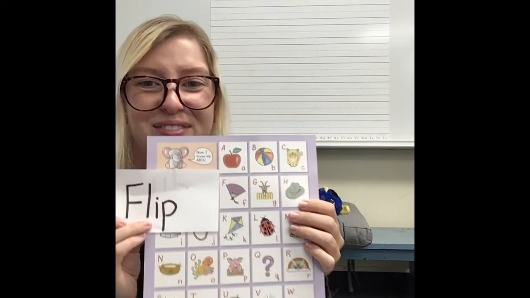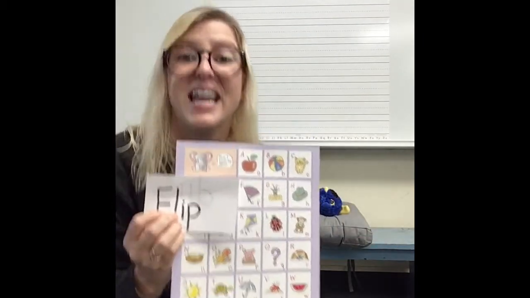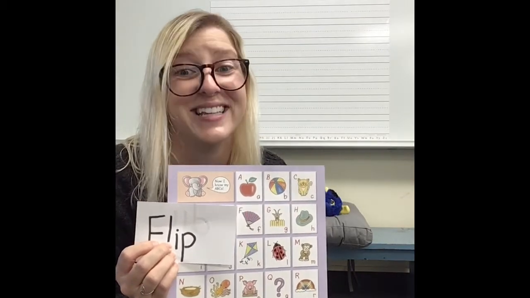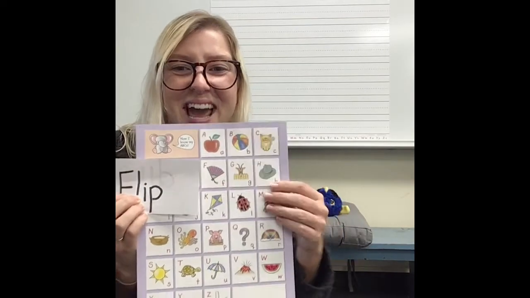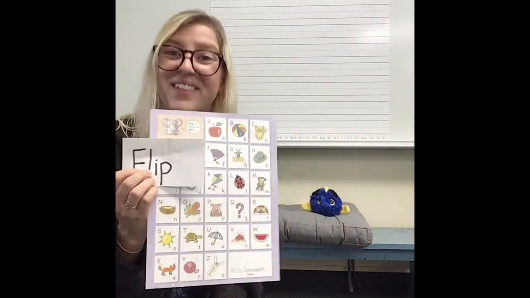There's the letter F. I see an uppercase F, like the one in Flip's name, because names always start with an uppercase letter. And I see a lowercase f. I see a fan, flip, f. They have the same first sound.